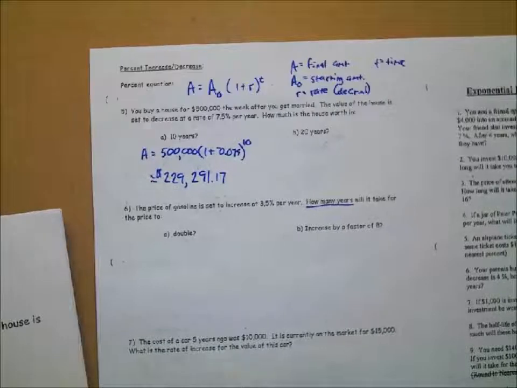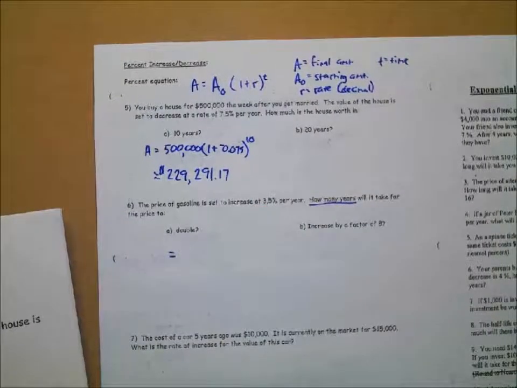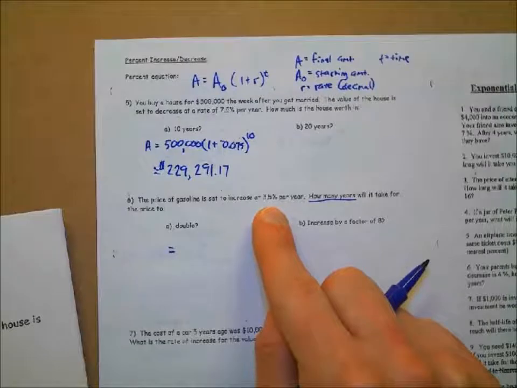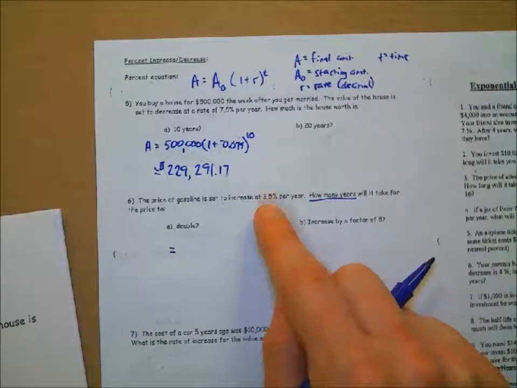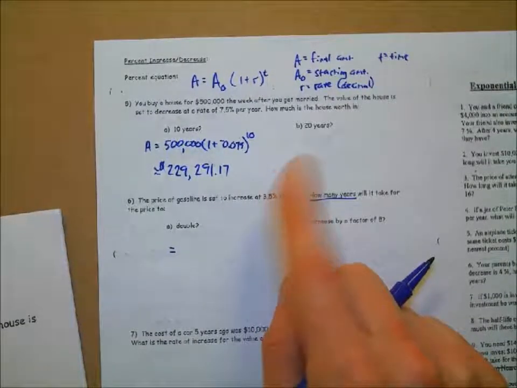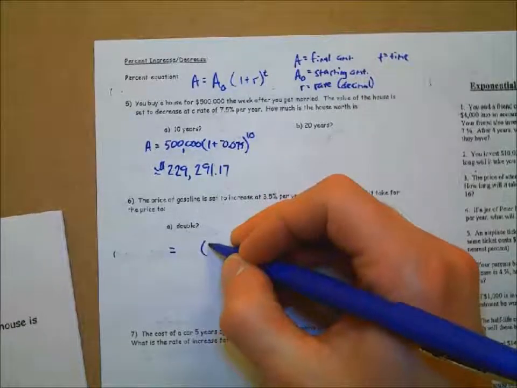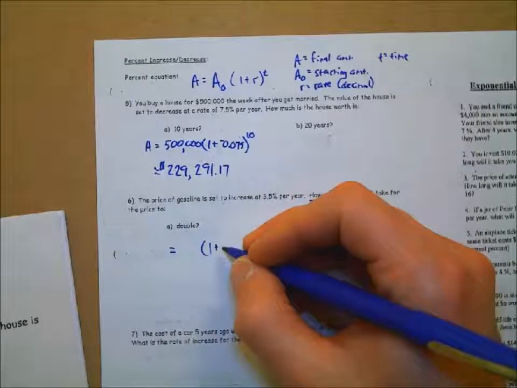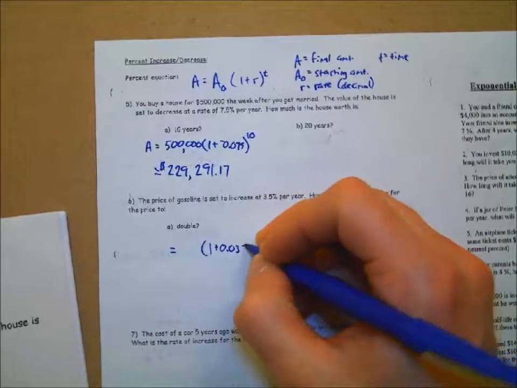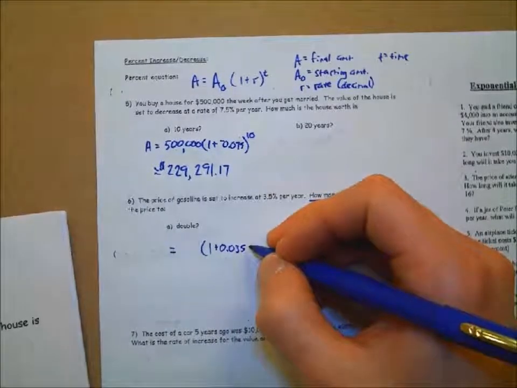All right, but there's a problem because, if t is our unknown variable, we need to come up with values for all the other quantities here. The only other number we have is this 3.5%. And where would that go? 3.5% is the rate, right? So 1 plus 0.035. Again, it's increasing at a rate, so add, positive there.